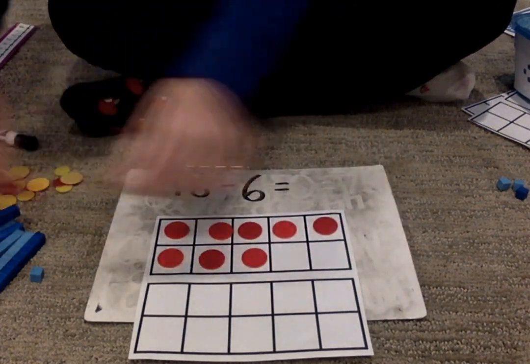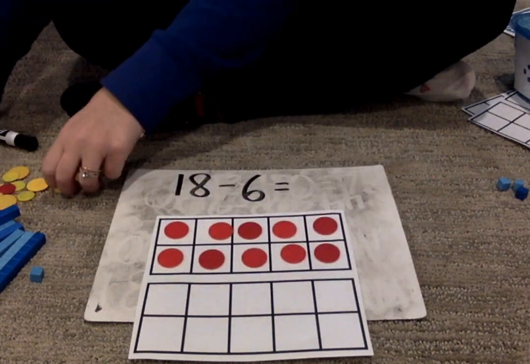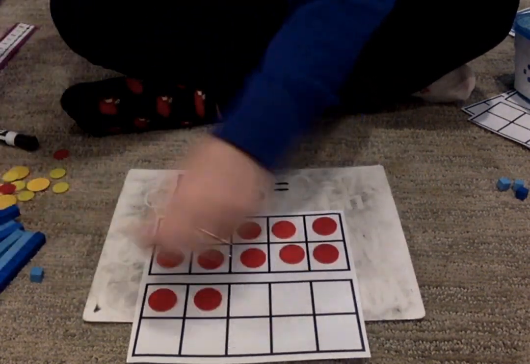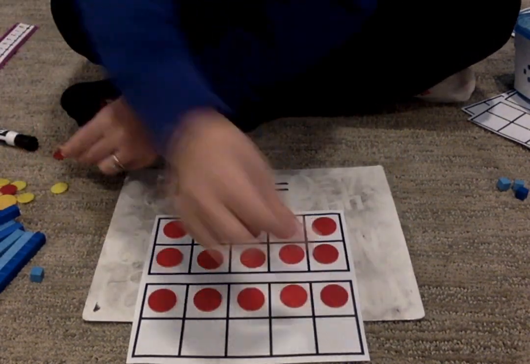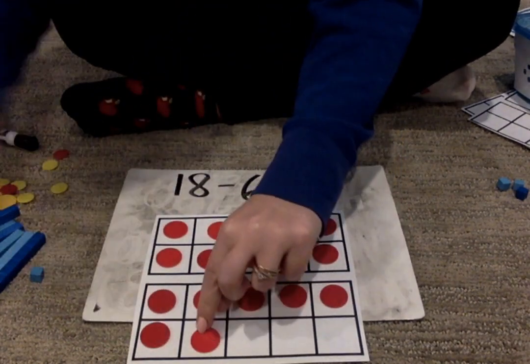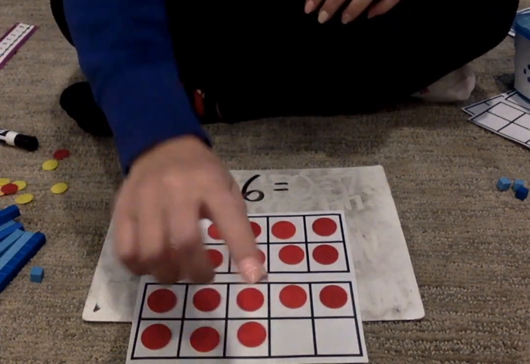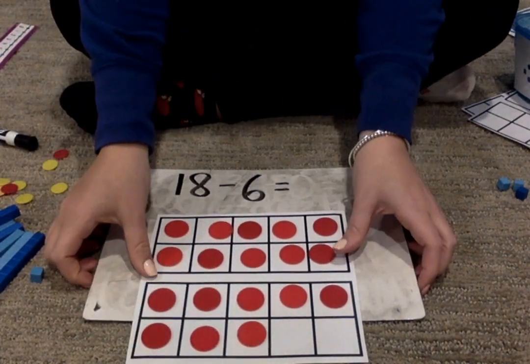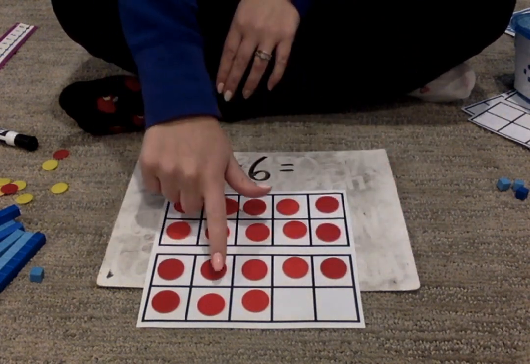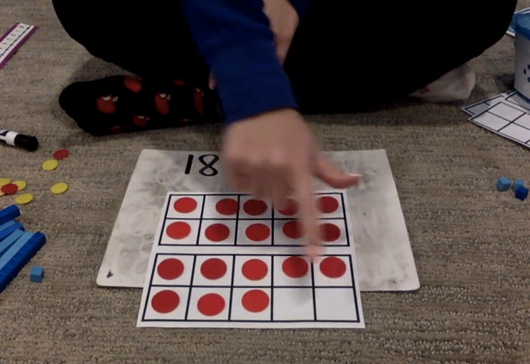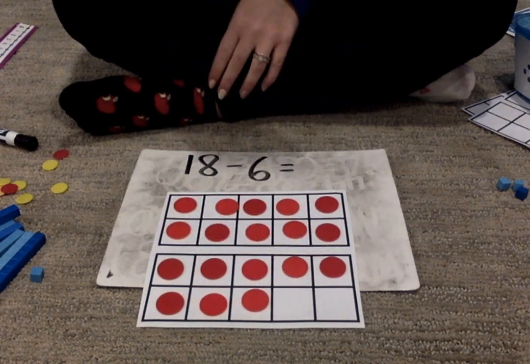So I need to make 10 and 8 more. Okay. Can you see? I have 10, 11, 12, 13, 14, 15, 16, 17, 18.